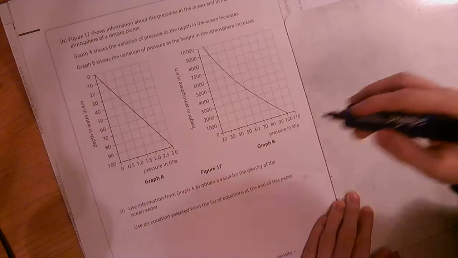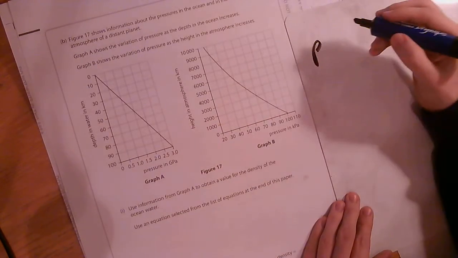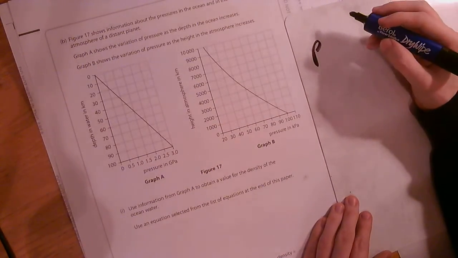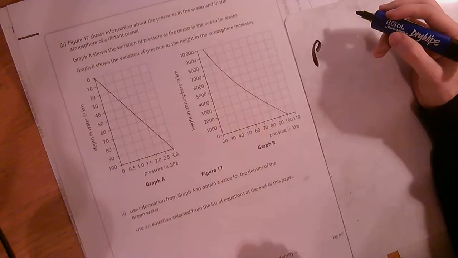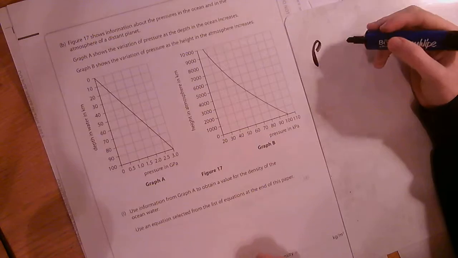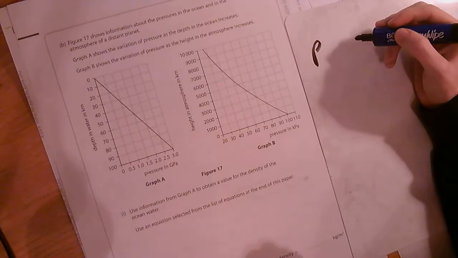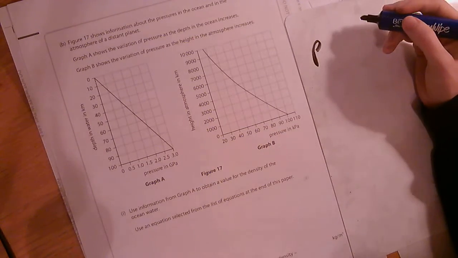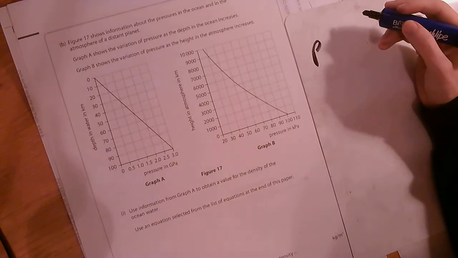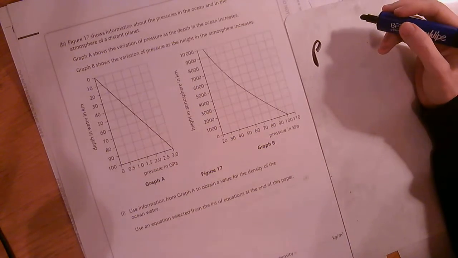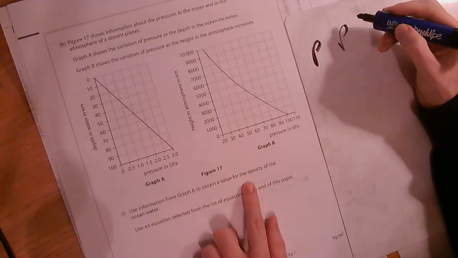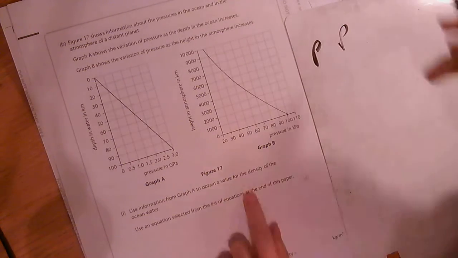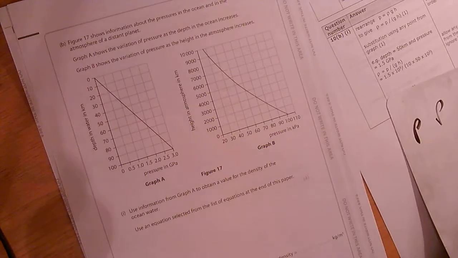Well, we know that we're given pressure, so we're looking for an equation probably with pressure in it, with depth, so some sort of value of, well, depth can have several symbols. It could be D, it could be H for height, it could be X for distance. Any of those things would be the same sort of idea. And we're looking for the density, aren't we? So those things together.